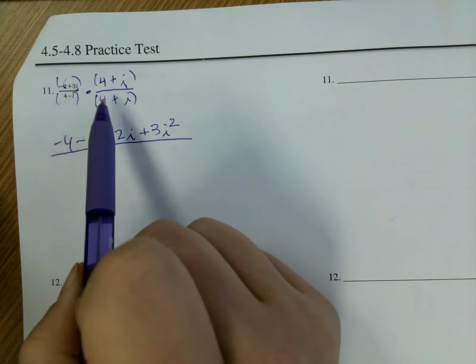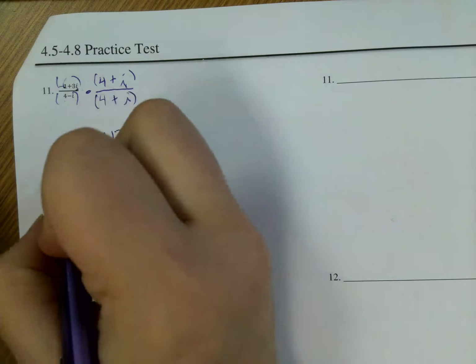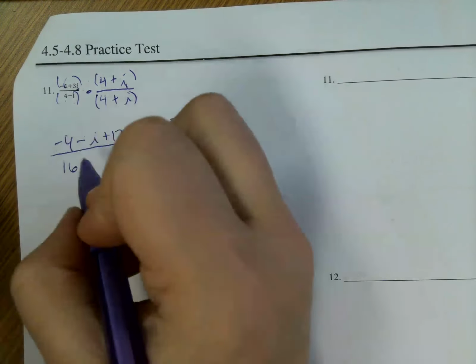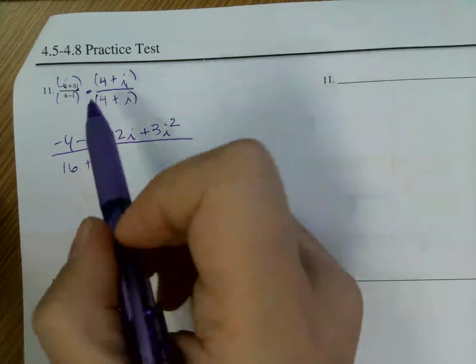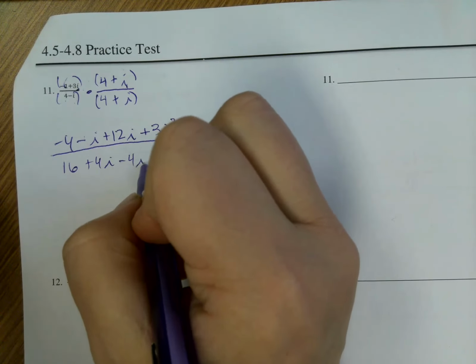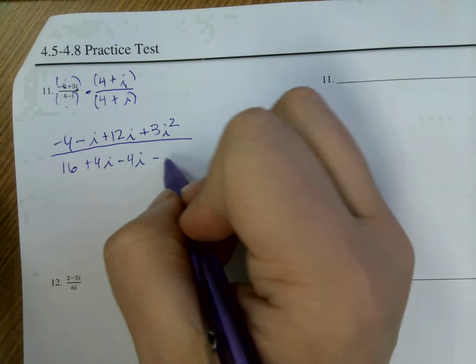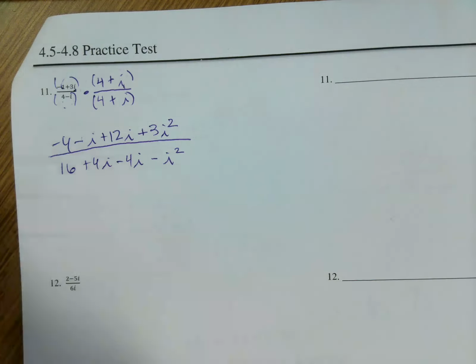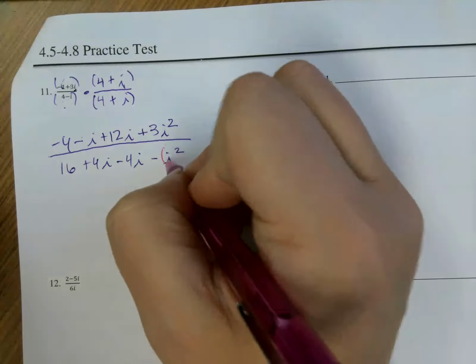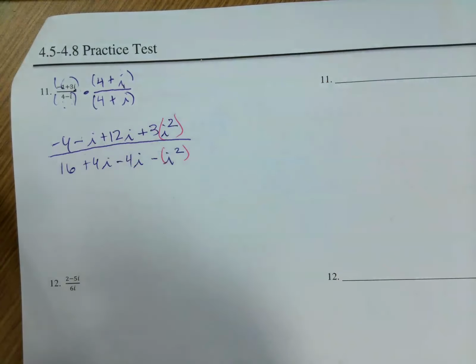On the bottom, I multiply across, so 4 times 4 is 16. 4 times i is a positive 4i. Negative i times 4 is -4i. Negative i times positive i is a negative i squared. This is where you have to know what to do.